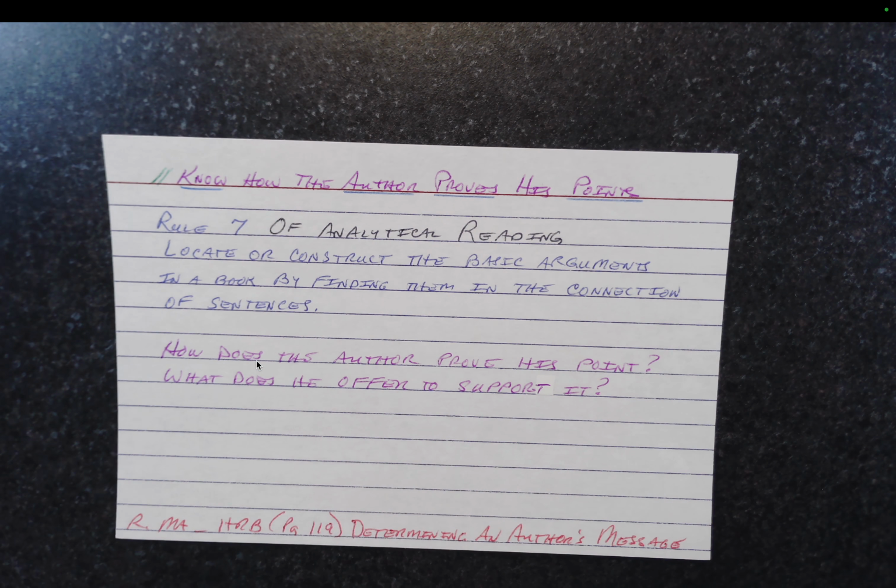Adler then follows it up immediately with his seventh rule. And the reason why he gives them back to back is that he's going to go on for the rest of the chapter discussing these two rules as though we're going back and forth with them. And that makes good sense, because if we're going to be finding the propositions, once we've got one, we're going to want to look at the arguments that the author makes to support them. So let's look at the seventh rule.